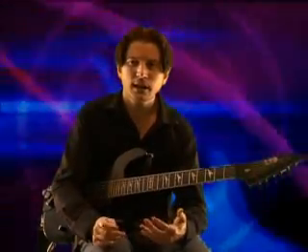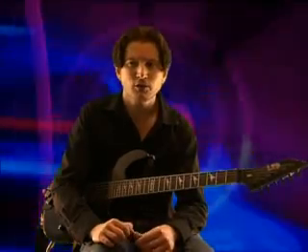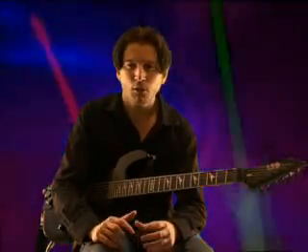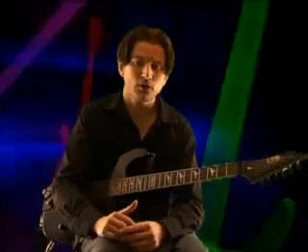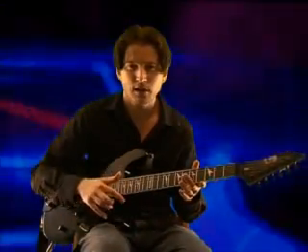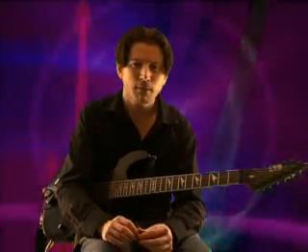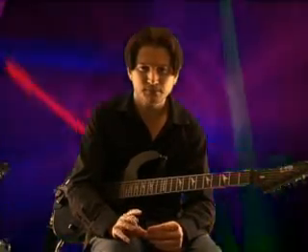For me, this is an easy way to remember Dorian and Phrygian modes in one octave. And once you've learned them in one octave, you can apply them to as many octaves as you like all over the guitar. They're very, very similar to the minor mode, but with one note changed.